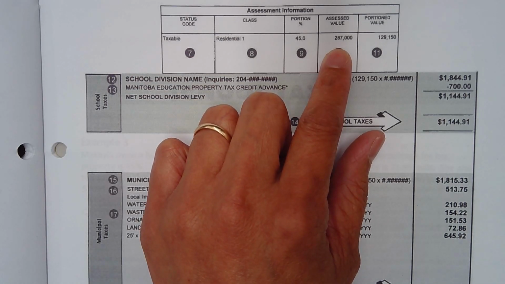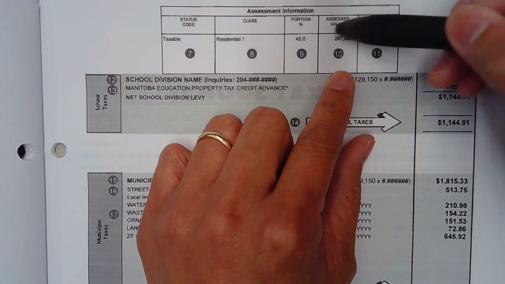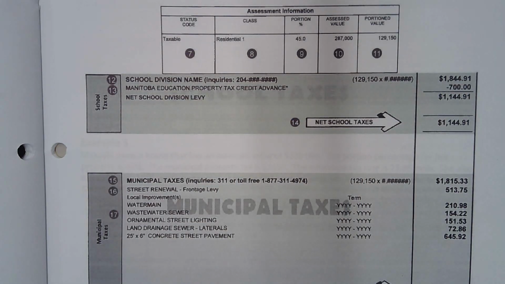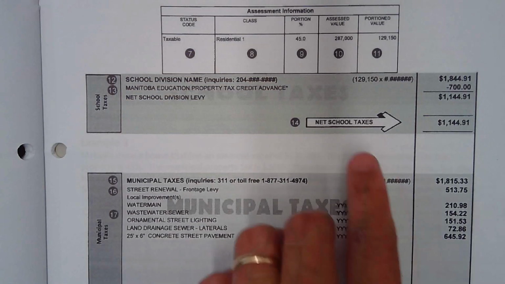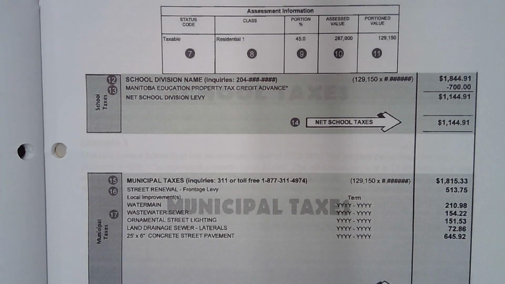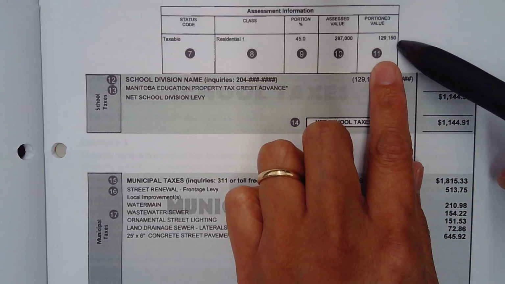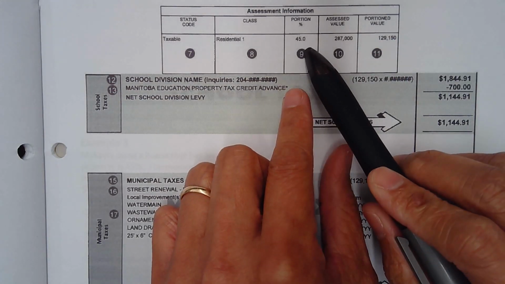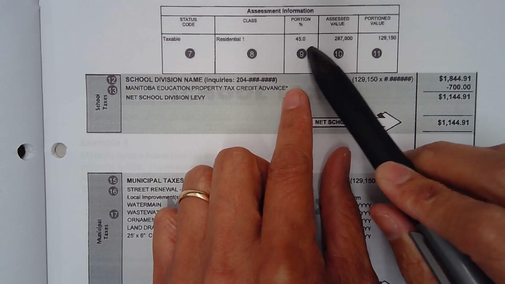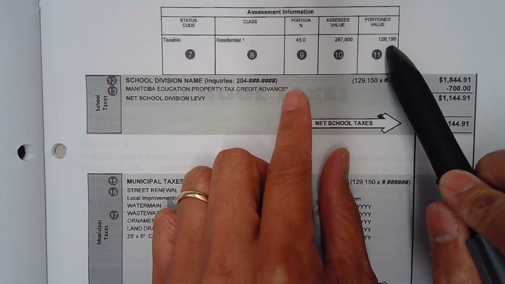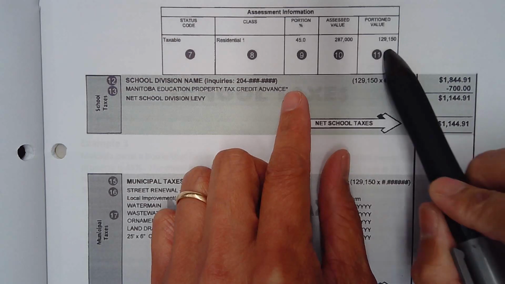And the property, this one here is just all in one, it's all lump sum, clumped together, but that includes the building, the physical property, and also the land, right? Because the land itself has a value. And then here, portion assessment, they took 45% of the value to get the portion assessment. We know how to calculate that yesterday, right?